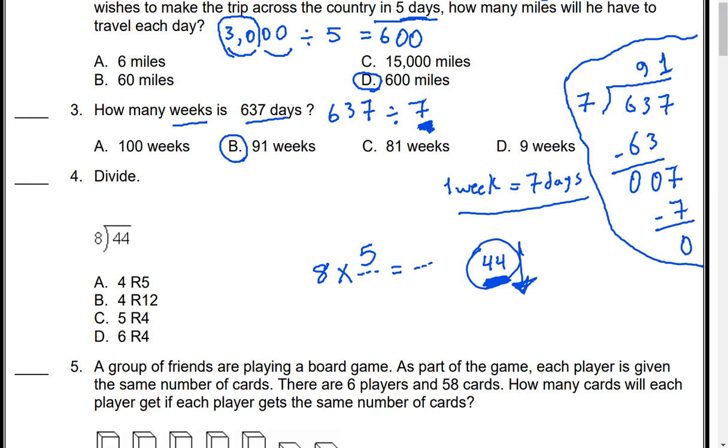You can see my screen, right? 8 multiplied by 5 equals 40. So, where to write the 5 and where to write the 40?